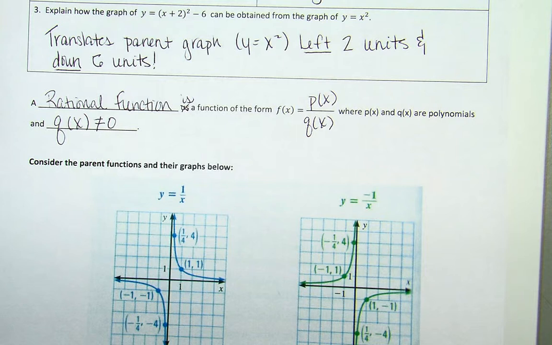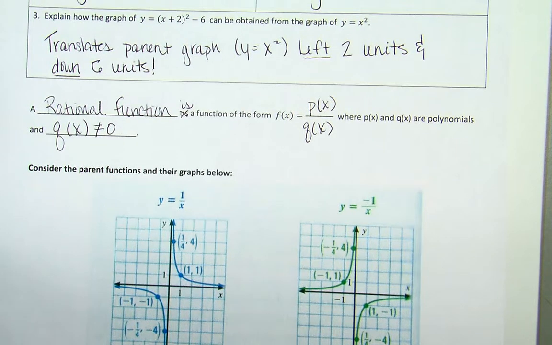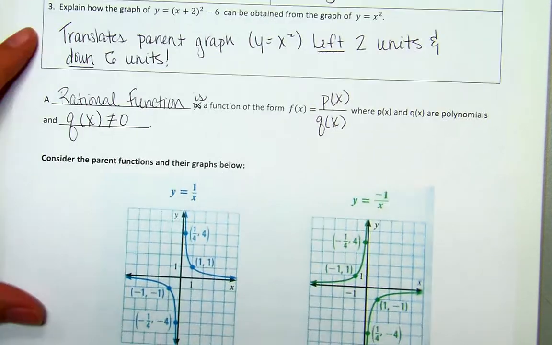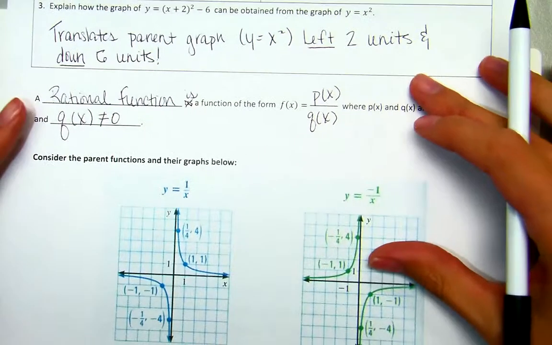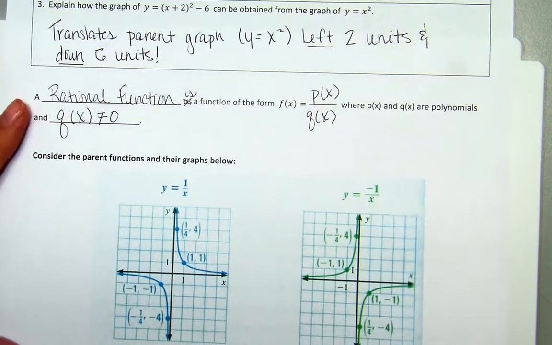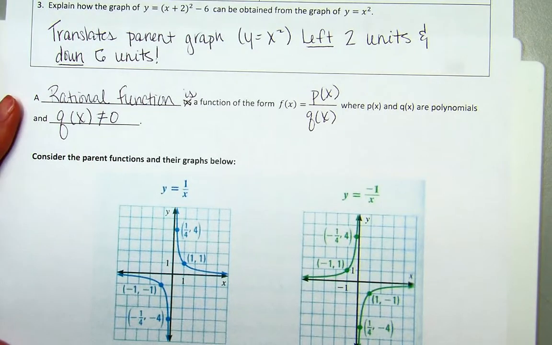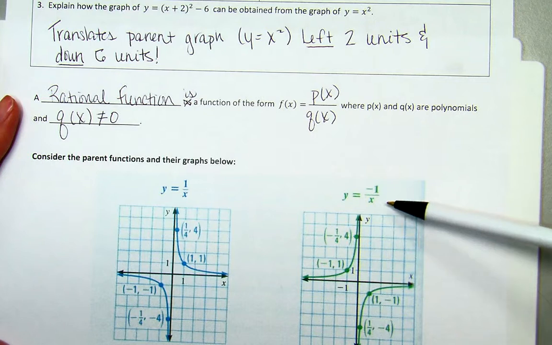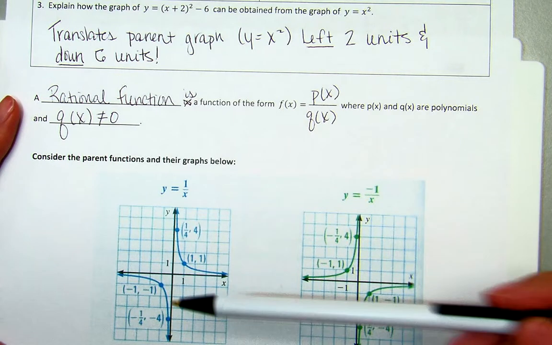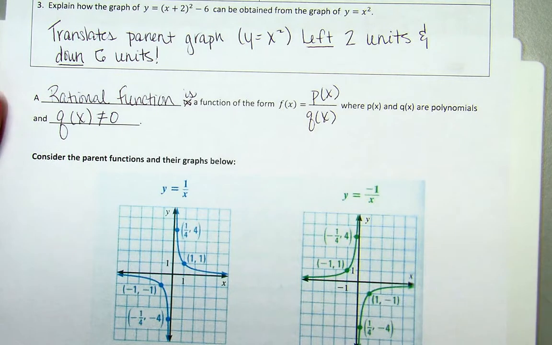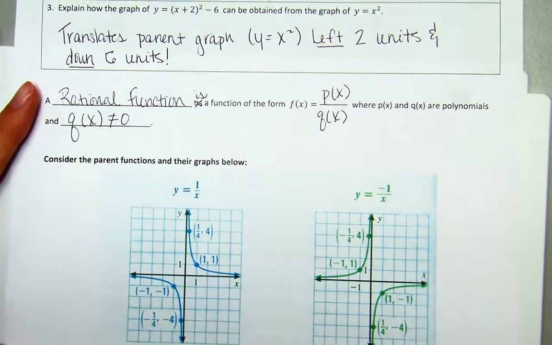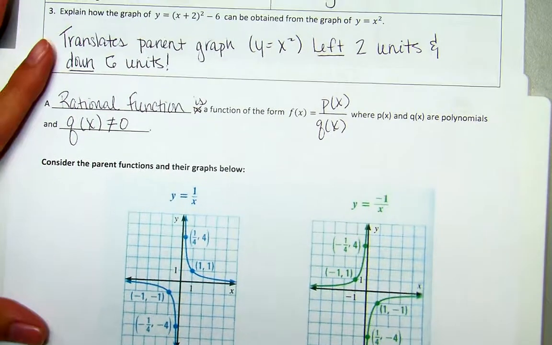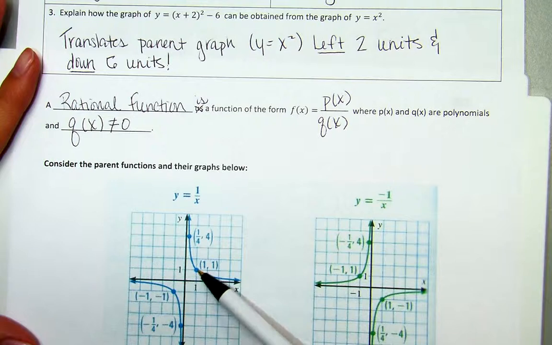So we're going to look at the parent functions of these rational functions, and the parent functions are actually given on your note sheet. And here you have the two graphs, y is equal to 1 over x and y is equal to negative 1 over x. And if you notice, they obviously have similarities, but they also have some differences. Of those similarities, you notice that these two graphs have what are called branches. We're going to talk about that in just a couple minutes.